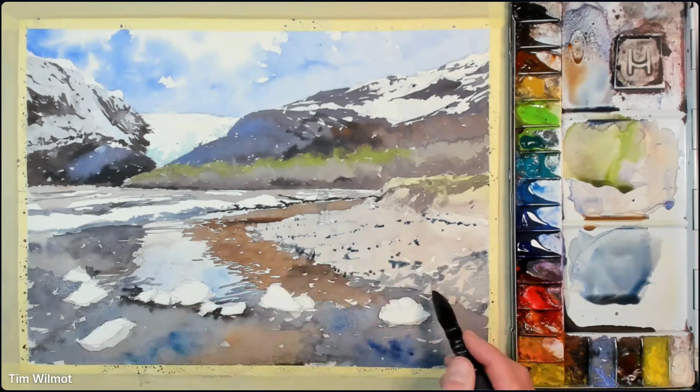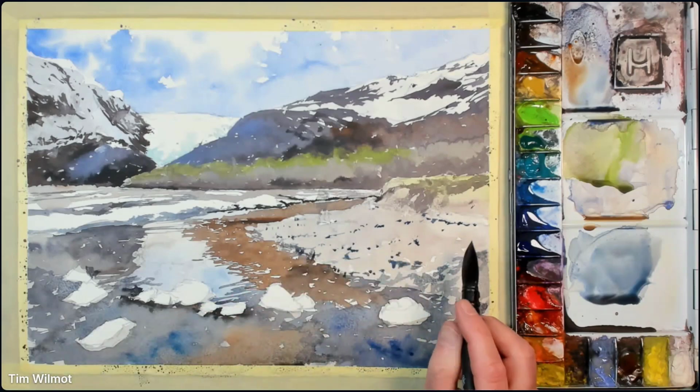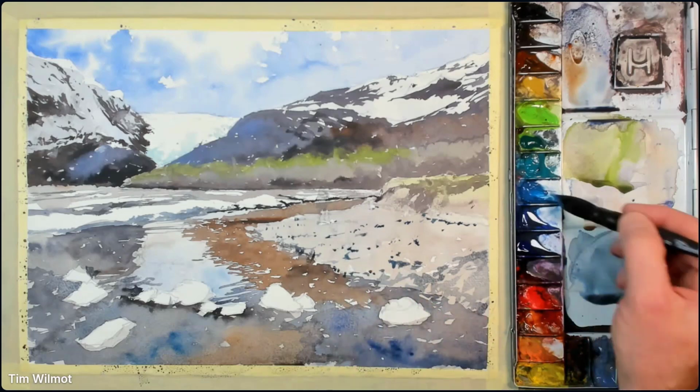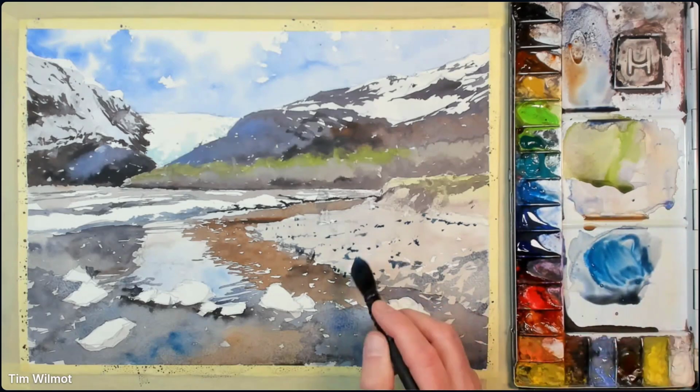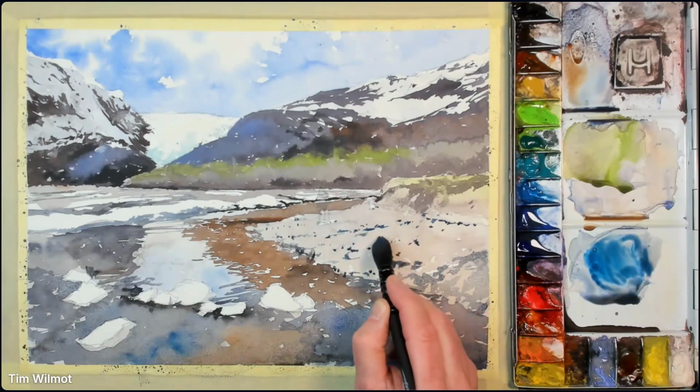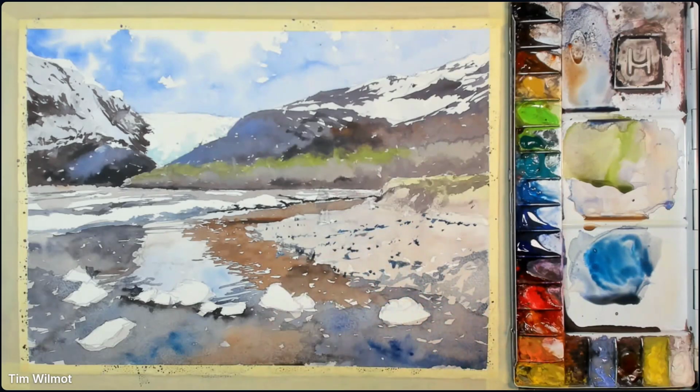Still want to try and keep the feeling of that beach fairly level as well, not too steep. So just a few little marks to suggest those small little pebbles and boulders.